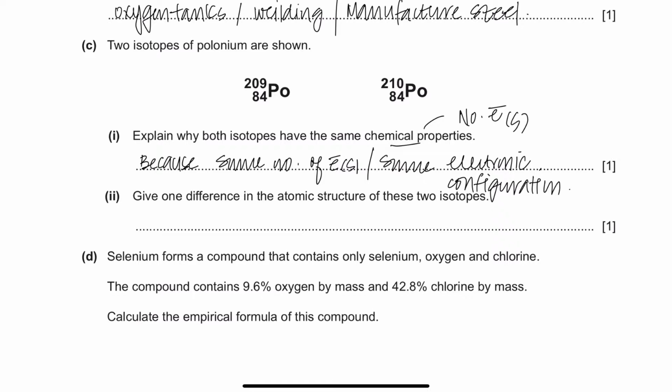Now it says give one difference in the atomic structure of these two isotopes. So what is the difference? Obviously the neutron number. How many neutrons does this have? So 209 minus 84, that's giving you 125. And इसमें कितने neutrons है? Polonium 210 minus 84, that is 126.